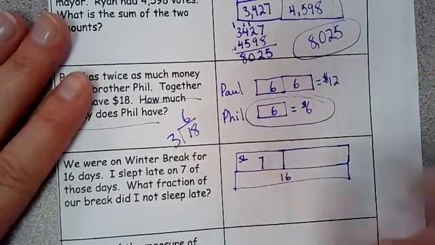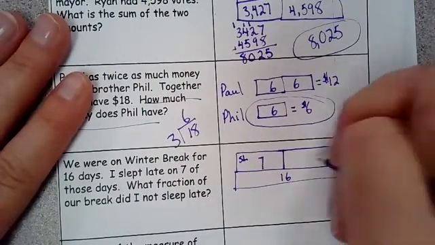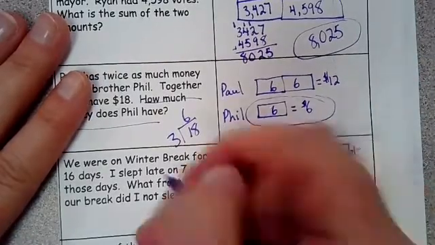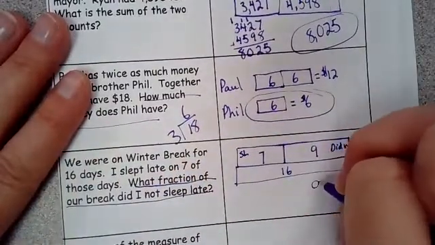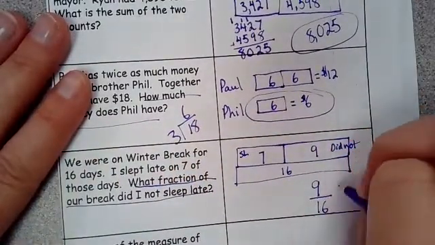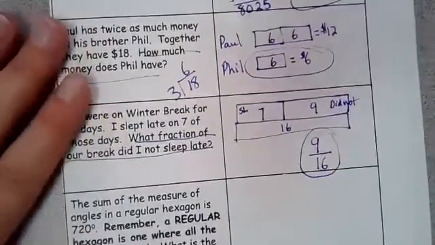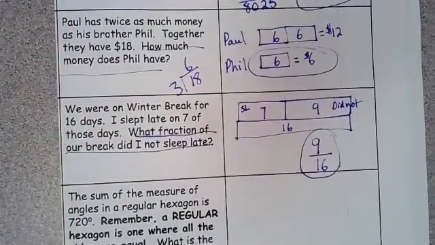Well, if I slept late for 7, I did not sleep late on 9 because 9 and 7 give you 16. The question says, what fraction of our break did I not sleep late? 9 out of 16 days. I did not sleep late. I know those seem really easy, but trust me, if you're not paying attention, it is possible to miss it.